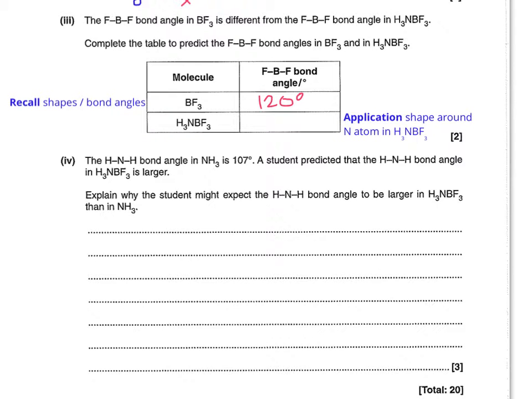But H3NBF3 is more of an application because we don't know what the shape of the nitrogen atom is around H3NBF3. We have to try and deduce that. Now if we take NH3 and highlight the bit of the next question where it says the HNH bond angle in NH3 is 107 degrees and stick a little lone pair in on top of the N, you might notice or think about the nitrogen in H3NBF3 as that lone pair now becomes a dative covalent bond. It becomes a bond pair. So now this means that the shape around the nitrogen atom in H3NBF3 is tetrahedral, and therefore that would mean that it's actually 109.5 degrees.